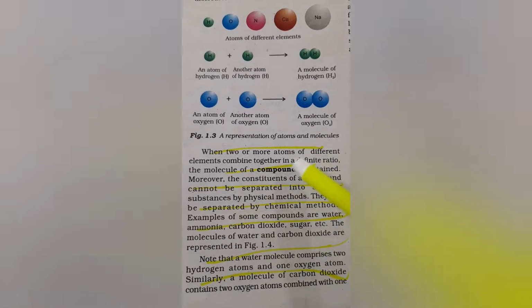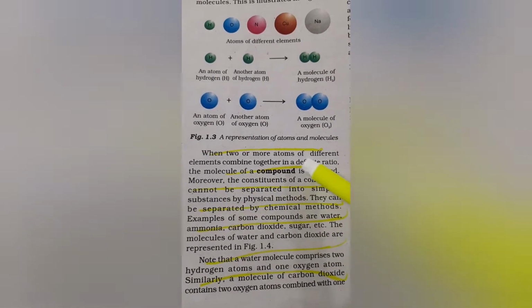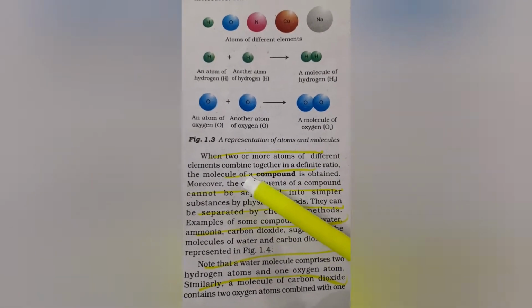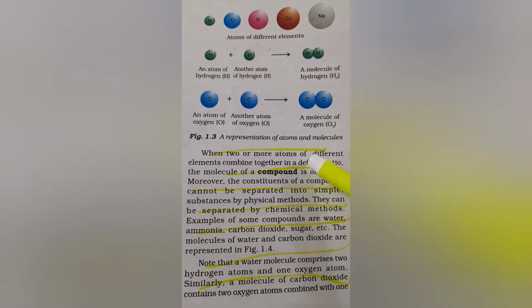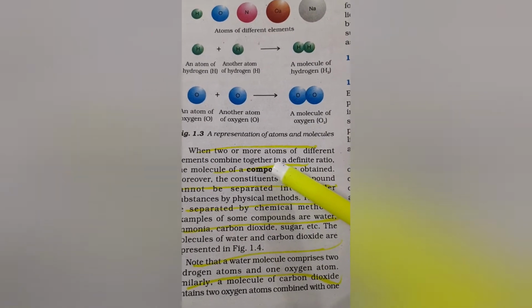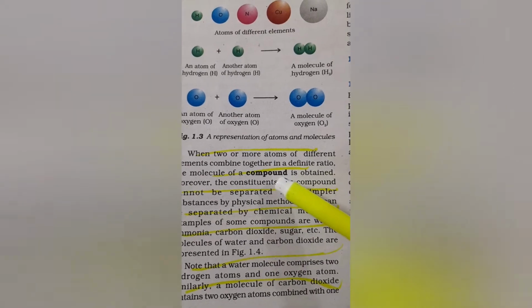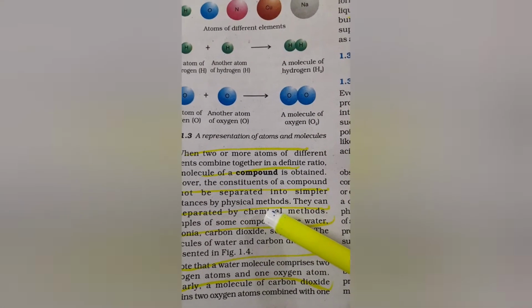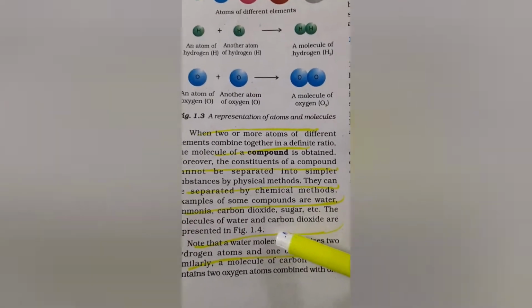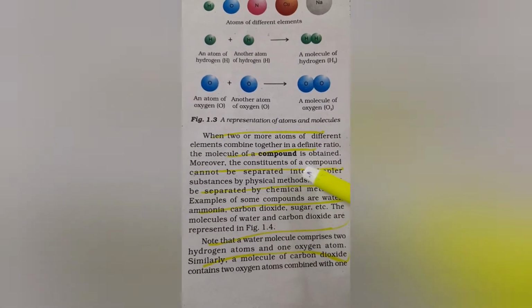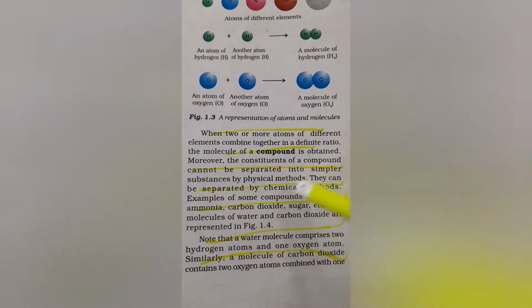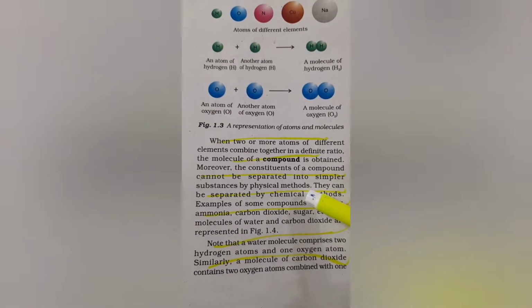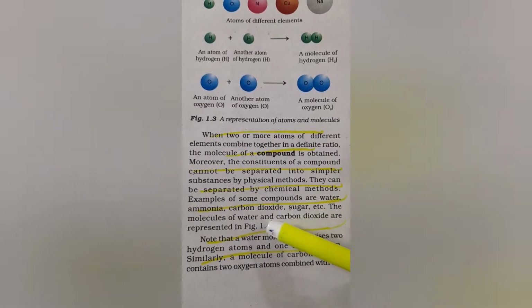When two or more atoms of different elements combine together in a fixed ratio, we call it a compound. What is an example? Take for instance water, hydrogen and oxygen. These are different atoms. Okay. So two parts of hydrogen will combine with one part of oxygen to give H2O, which is a compound. And the constituents of a compound we cannot separate into simpler substances by physical methods. Only by chemical methods can we separate them.